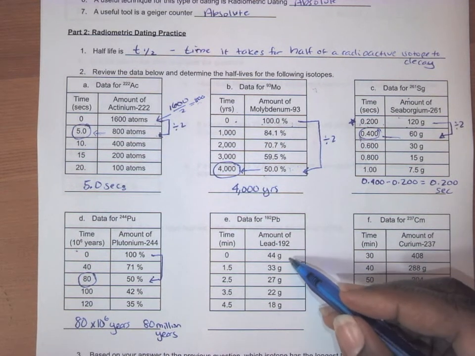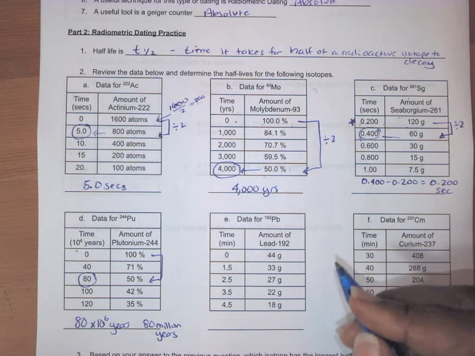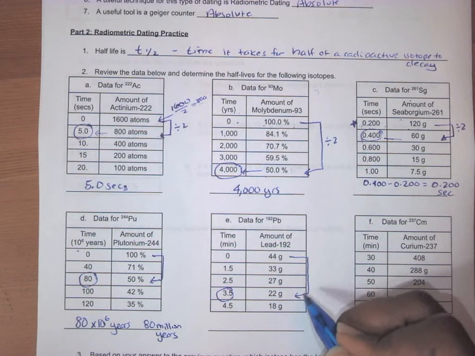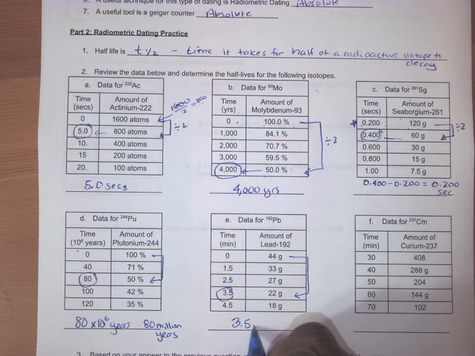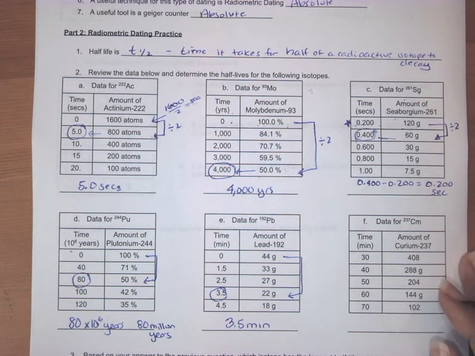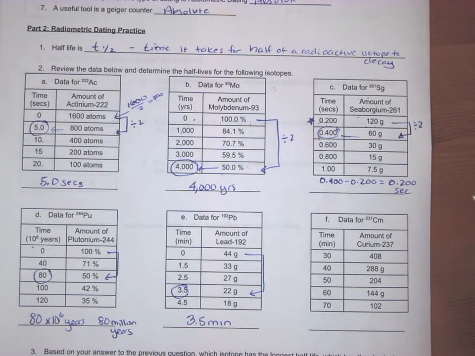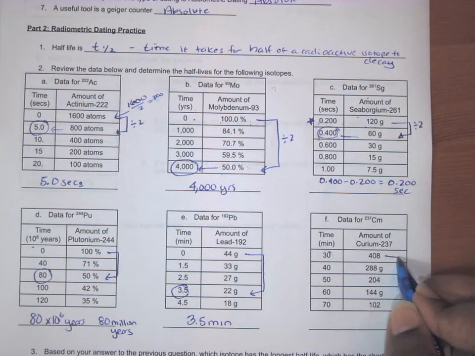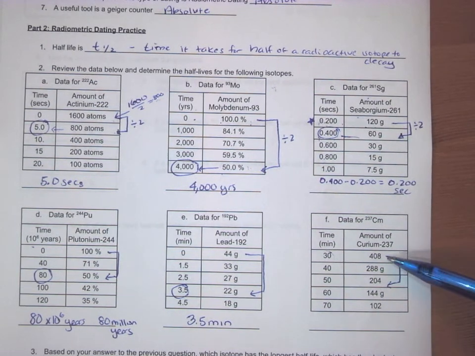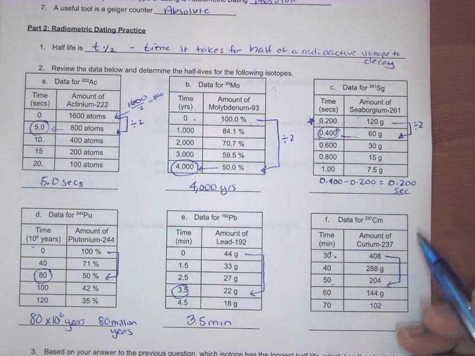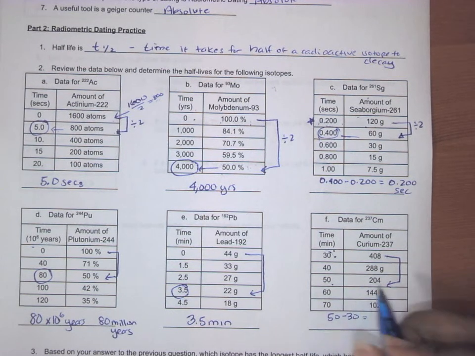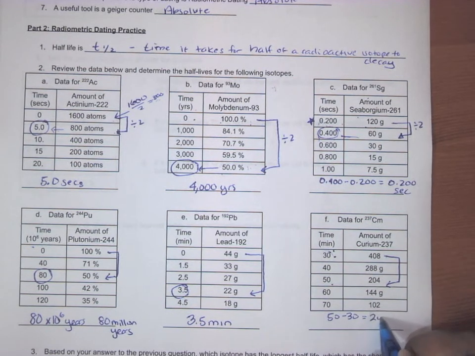For my next one, my half-life here is 3.5 minutes. It's the time it took to go from 44 to 22 grams. So 3.5 minutes. All right, for my last one, once again, we have to be careful because my initial time is not set to 0. So in this case, for my half-life, to go from 408 to 204, that took me from 30 to 50 minutes. So I need to subtract these two times, 50 minus 30. That gives me a half-life of 20 minutes.